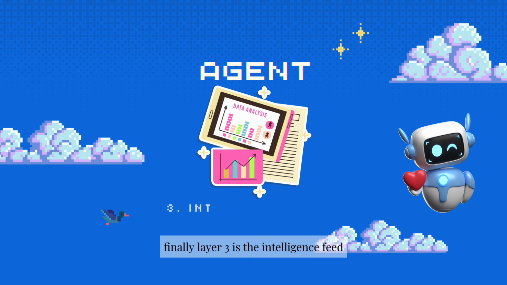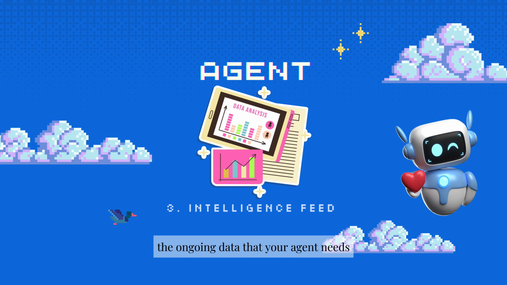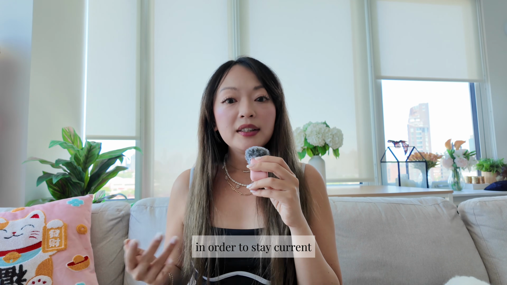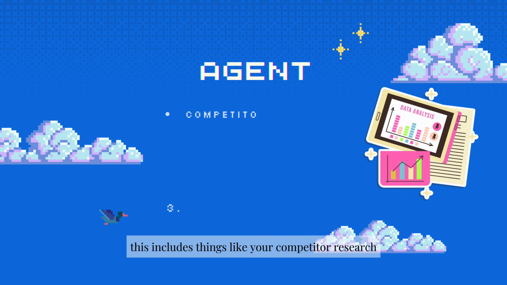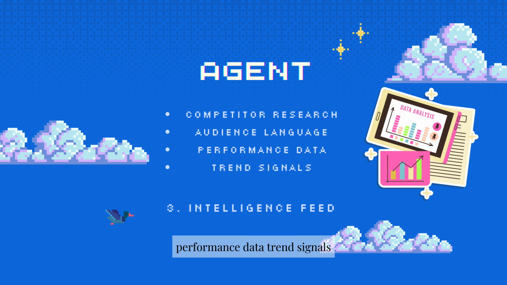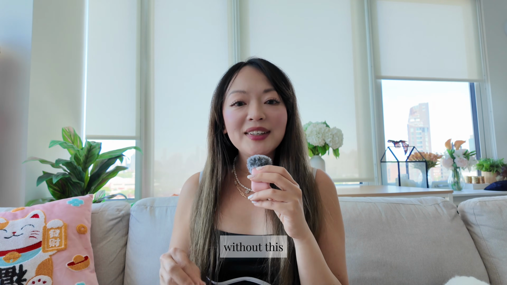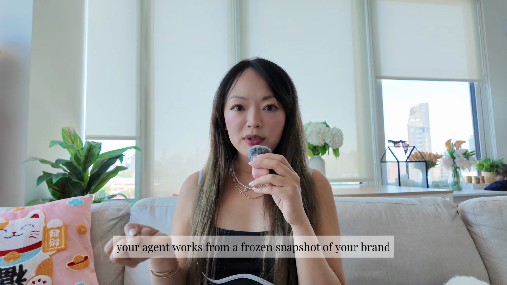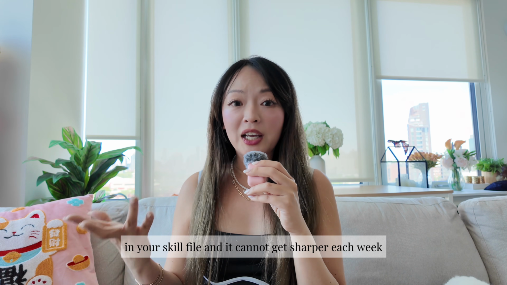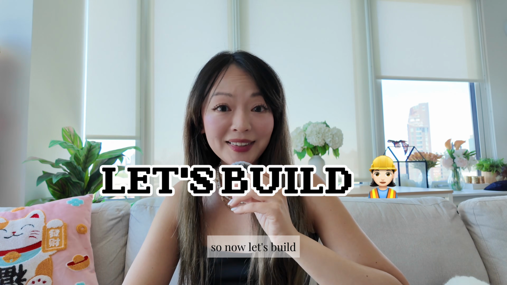Finally, layer 3 is the intelligence feed, the ongoing data that your agent needs in order to stay current. This includes things like your competitor research, your audience language research, performance data, trend signals. Without this, your agent works from a frozen snapshot of your brand in your skill file, and it cannot get sharper each week. So now, let's build.